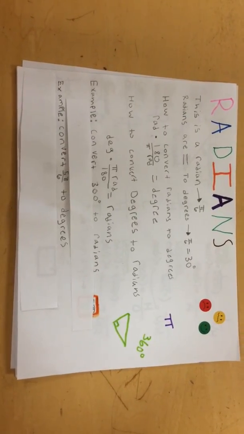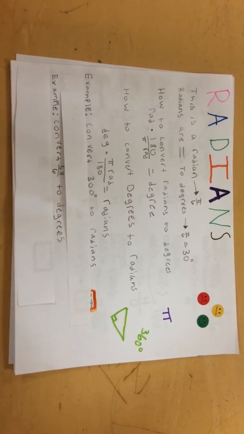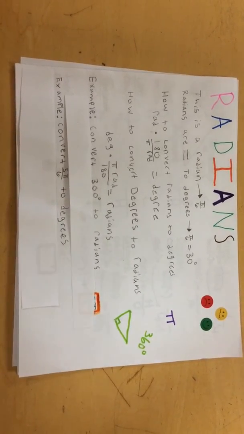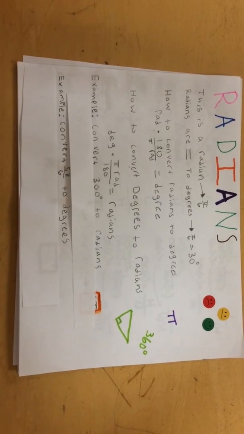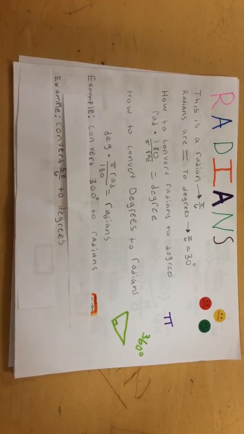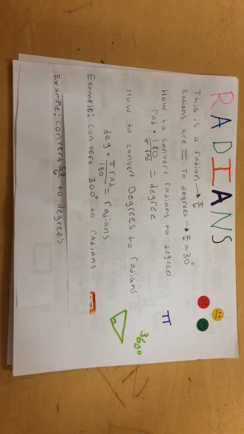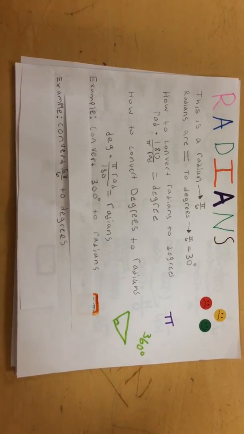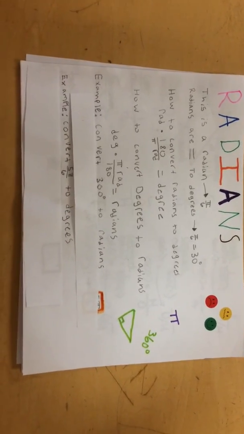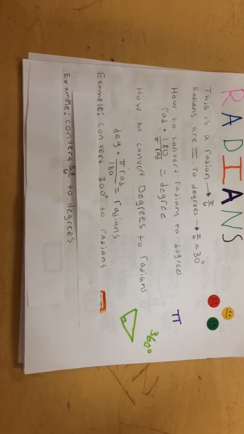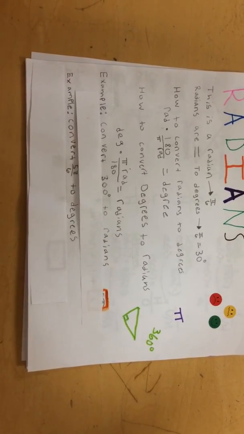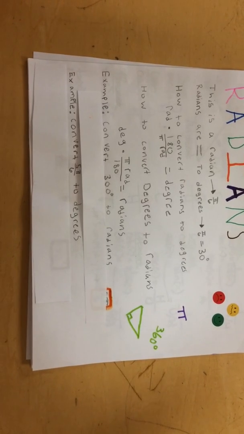Radians are another way of measuring angles, just like degrees. Here is the formula to convert radians to degrees. Put the top radian value and multiply it by 180, then divide the top half by the bottom half. Here's the formula to convert degrees to radians. Put the degree as a numerator and 180 as a denominator, then simplify.